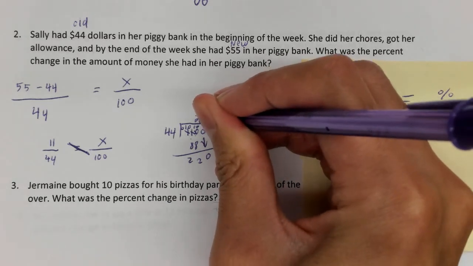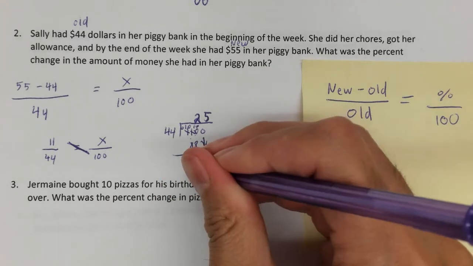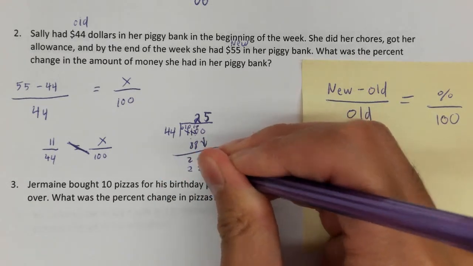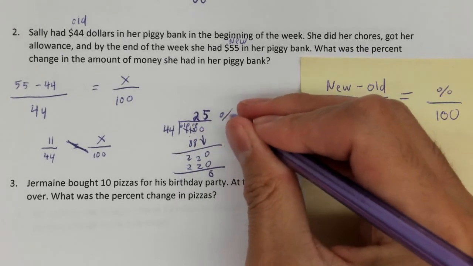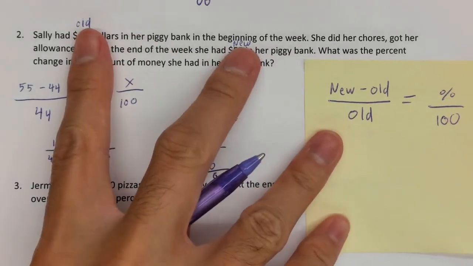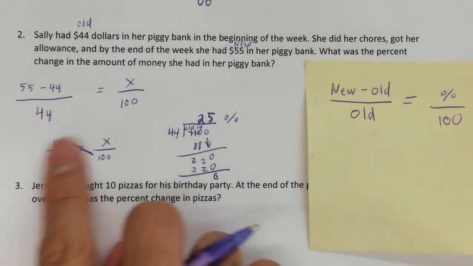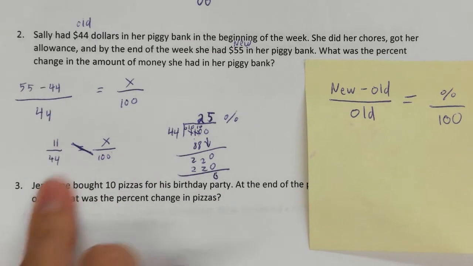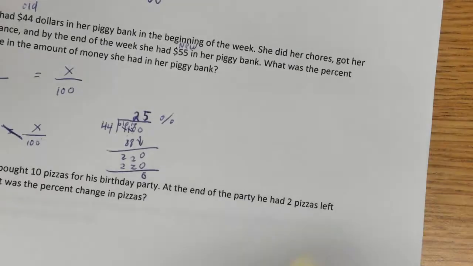That is the power of mental math. You need to practice your multiplication tables if you have a chance to do so, because it makes life and math a lot easier. Boom. So your answer is 25%. So again, all you had to do was identify the new and the old number, put it into the equation, subtract, cross multiply, boom.